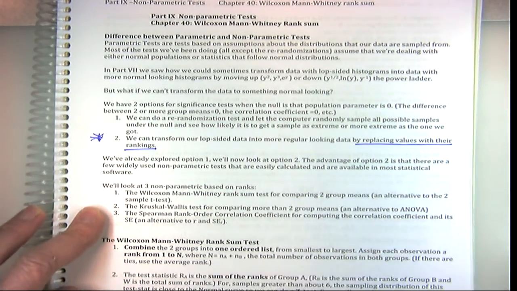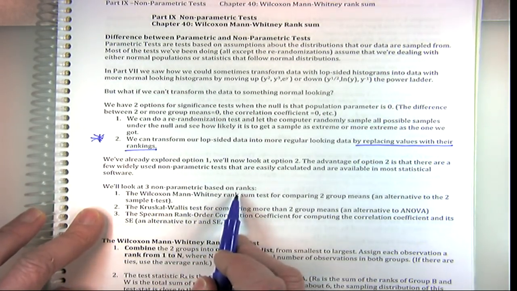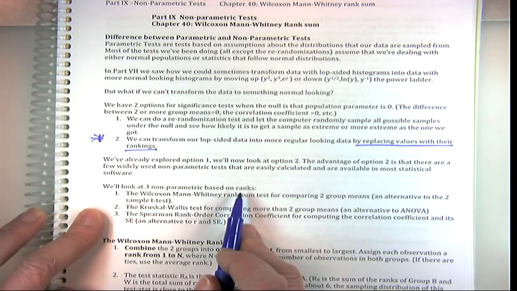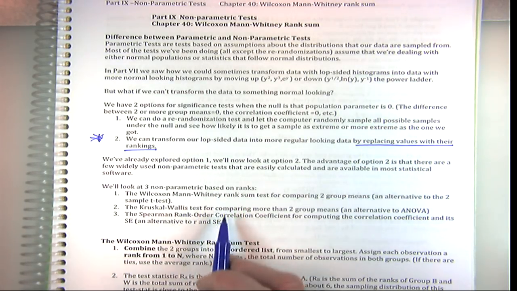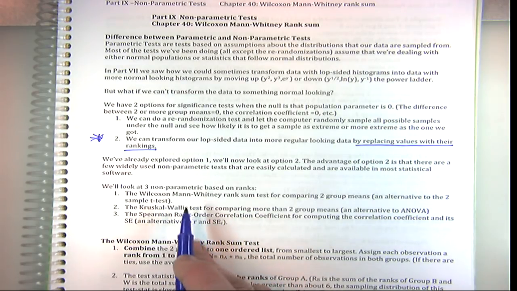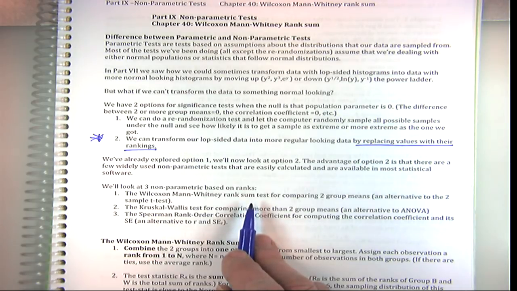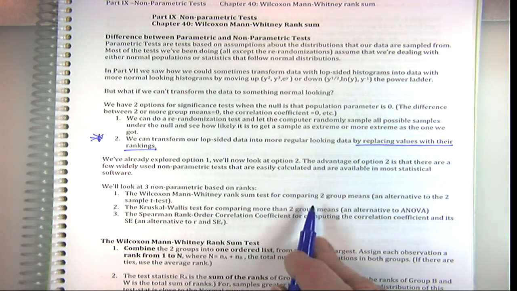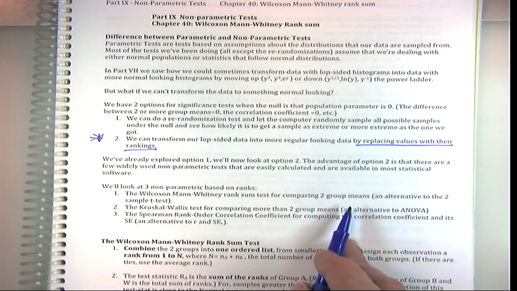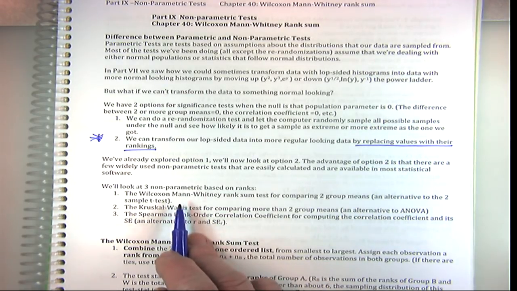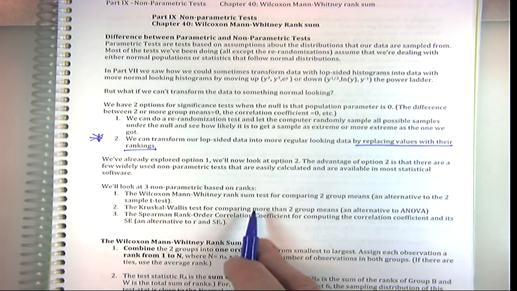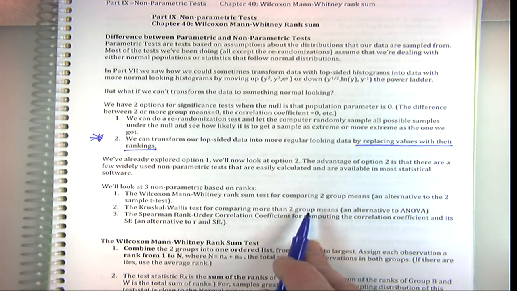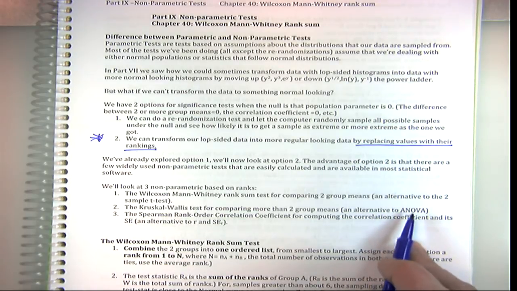We're going to look at 3 of those nonparametric tests today that are based on ranks. There are a lot more, but these are the 3 main ones. They're the Wilcoxon Mann-Whitney rank sum test, used for comparing 2 group means, an alternative to the 2-sample t-test. Then there's the Kruskal-Wallis test, for 3 or more group means, an alternative to ANOVA.